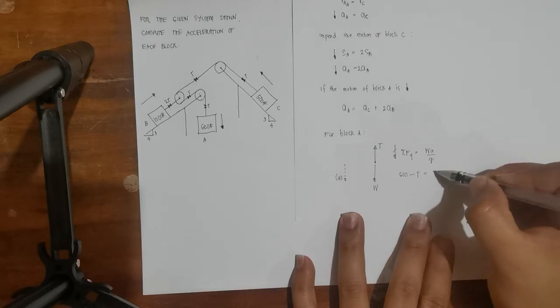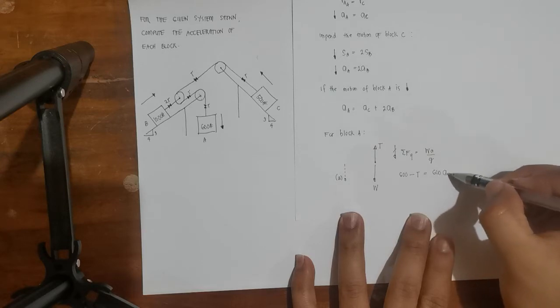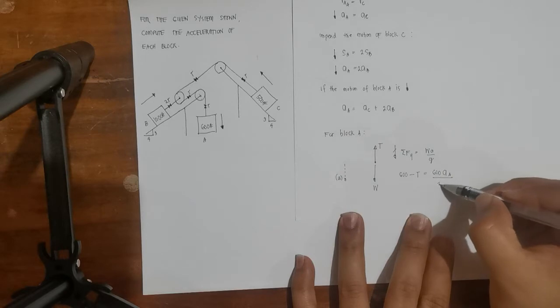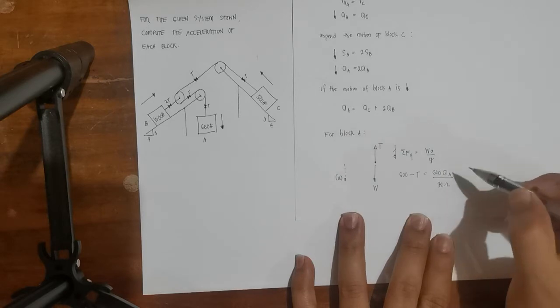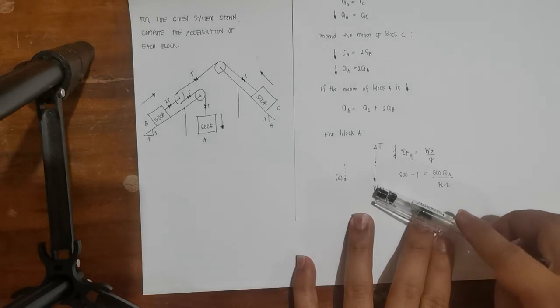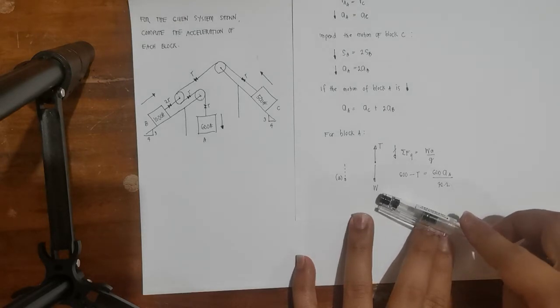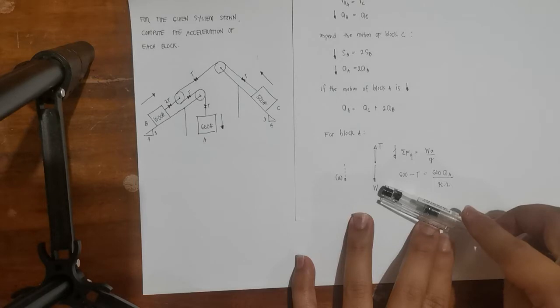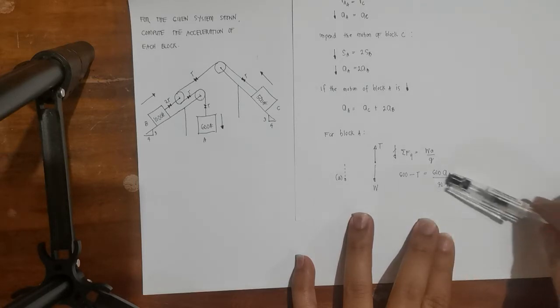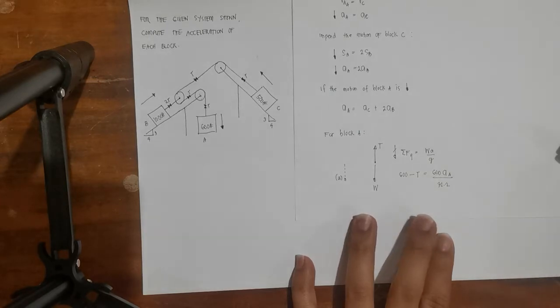Equivalent kay the weight, 600, multiplied by acceleration of A, since block A tayo, over G, 32.2. 32.2 since yung ating weight is in terms of pounds. If the weight is in terms of newtons or kilonewtons or kilograms, G is 9.81.